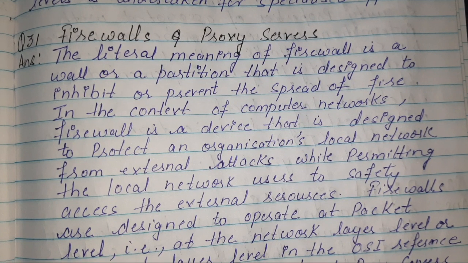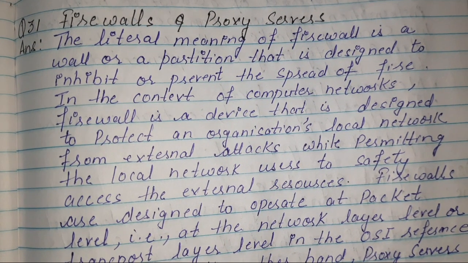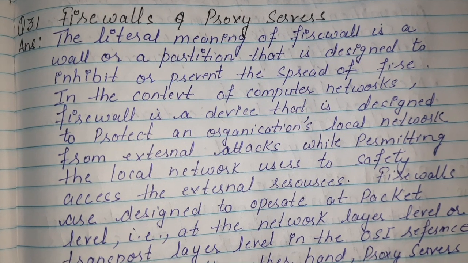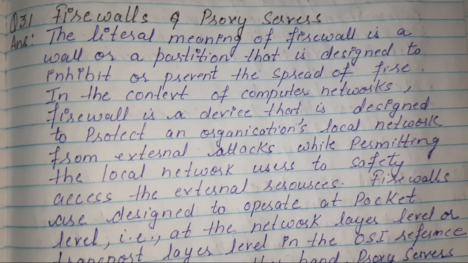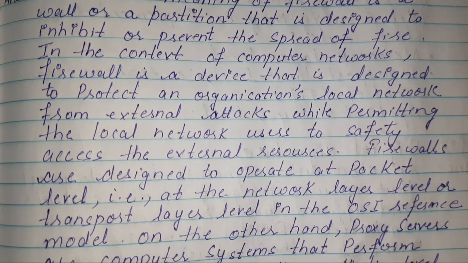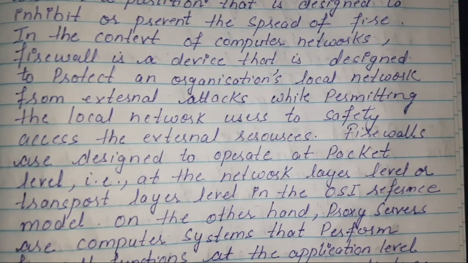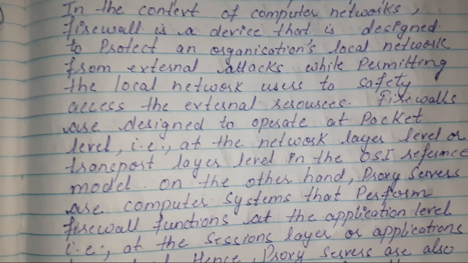Question number 31 is firewall and proxy server. The literal meaning of firewall is a wall or a partition that is designed to inhibit or prevent the spread of fire. In the context of computer networks, a firewall is a device that is designed to protect an organization's local network from external attack while permitting access to external resources.